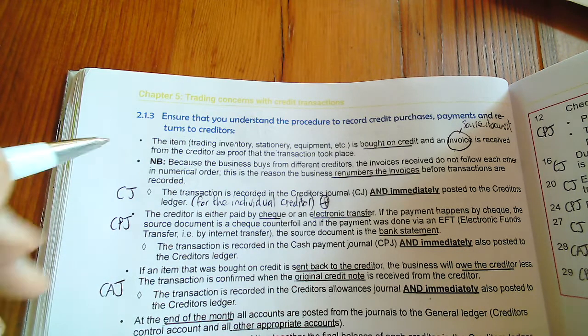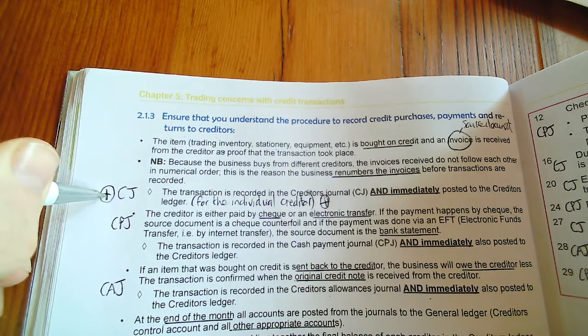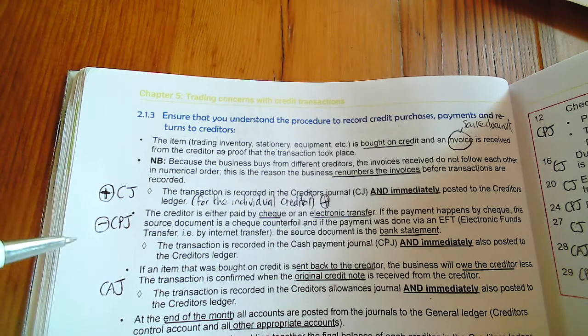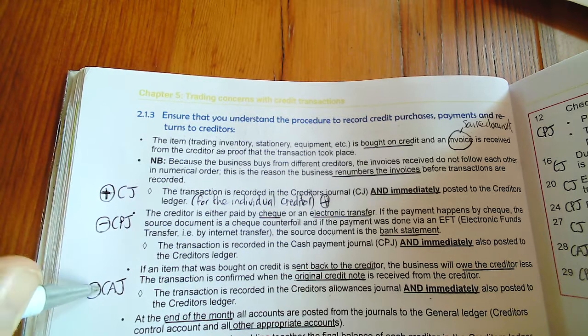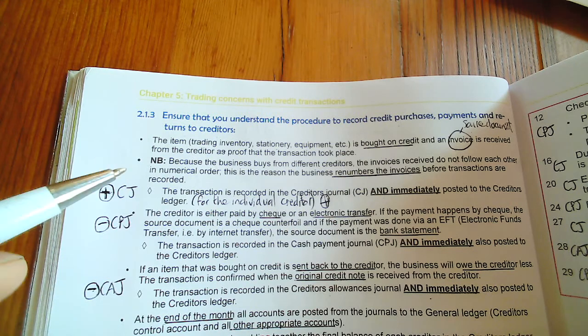Now remember, if it's a CJ, the amount that we owe increases. If it's a CPJ, the amount decreases, and if it's the CAJ, the amount of the creditor also decreases. So we're going to look at a couple of examples of that.